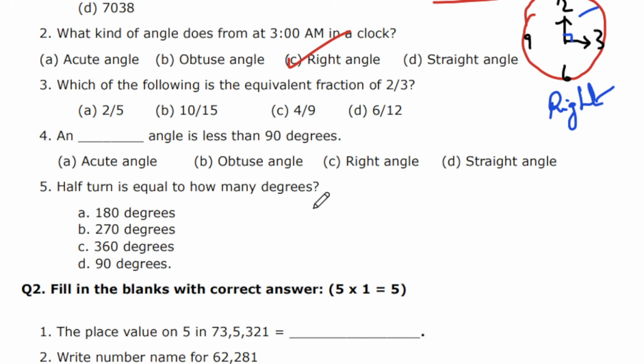Next, which of the following is an equivalent fraction of 2 by 3? What is an equivalent fraction? We have to multiply the numerator and denominator by the same number. If you see here, 2 and 5 will not come in the same tables, 5 is different and 2 is different. Here it is 10 by 15.